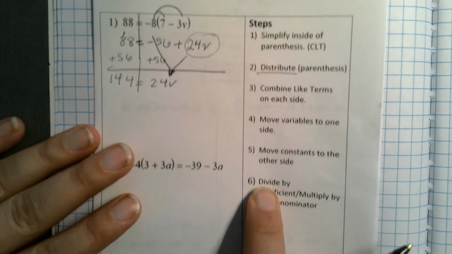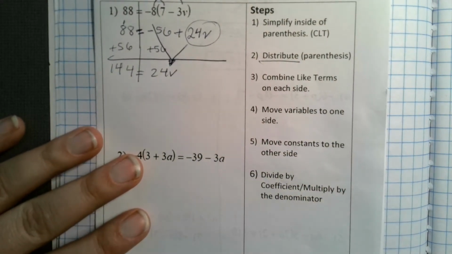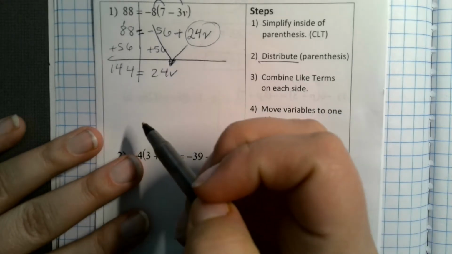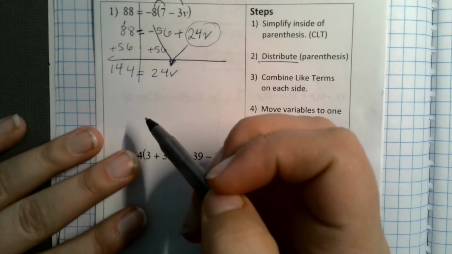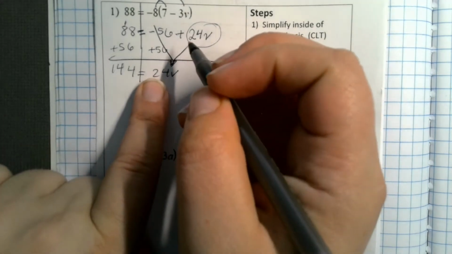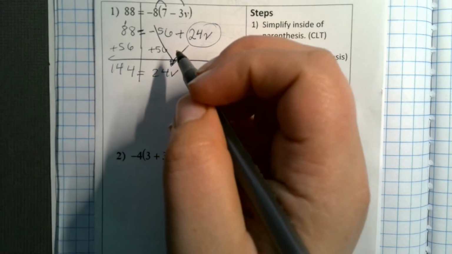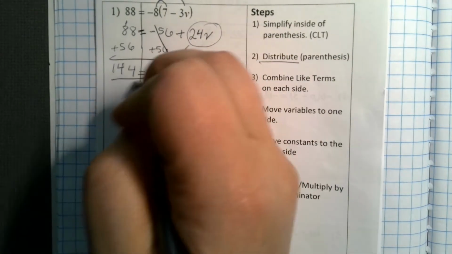And then our last step is going to be to divide or multiply. So we're always going to divide or multiply as our last step. What are we going to get by itself? What letter do we want by itself? The v. What's with it right now? That's what we need to get rid of. So are we going to add, subtract, divide? We're going to divide by 24.